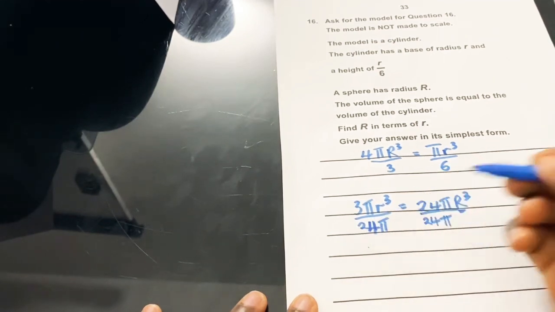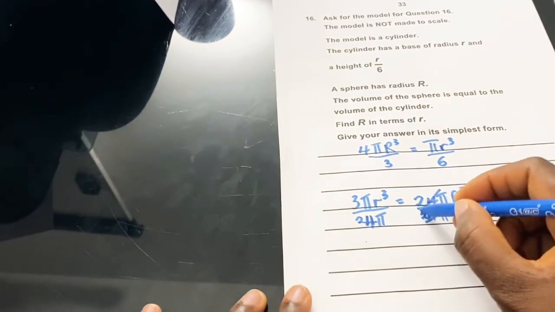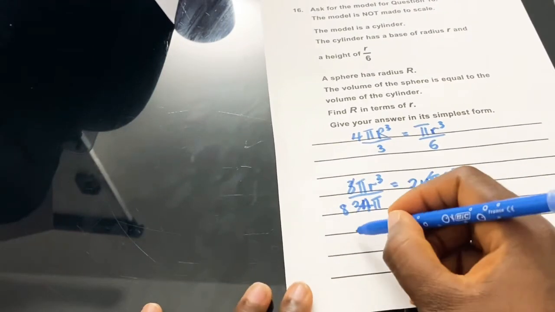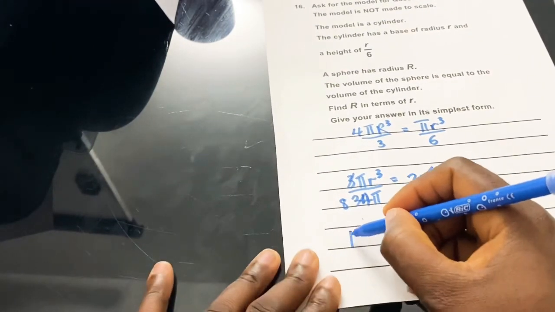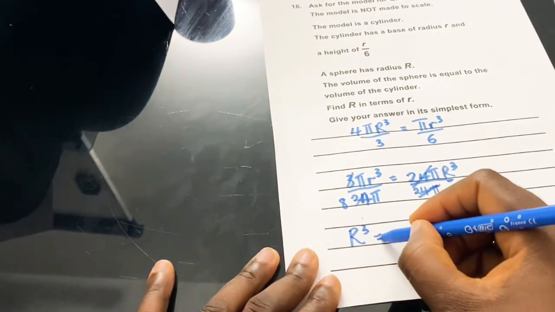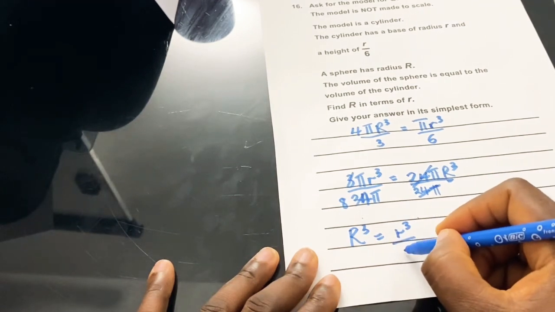If I do that, this is going to cancel this, and this right here will become 8. So I can say big R cubed is equal to small r cubed over 8.